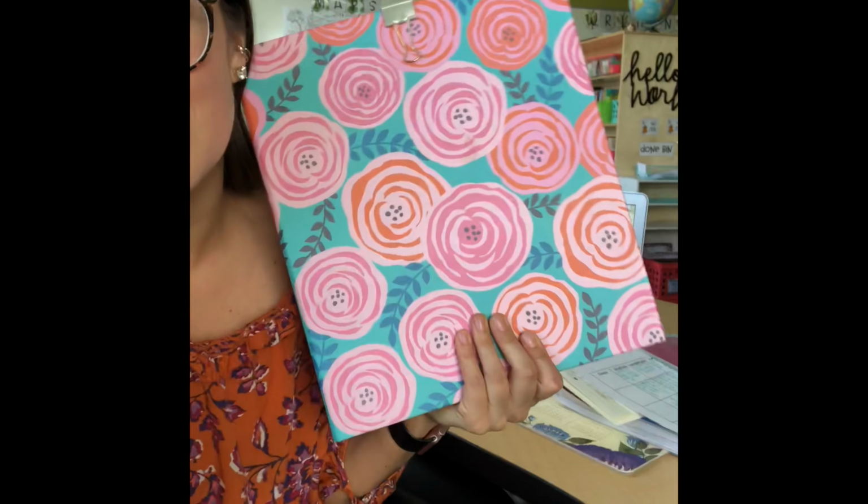Okay, so next I kind of just wanted to show you guys my planning binder. Now everything in here is from my planning binder on TPT. I'm going to go through and show you some of the different planning sheets that there are, but I'll also kind of break it down and show you what ended up working really well for me this year.